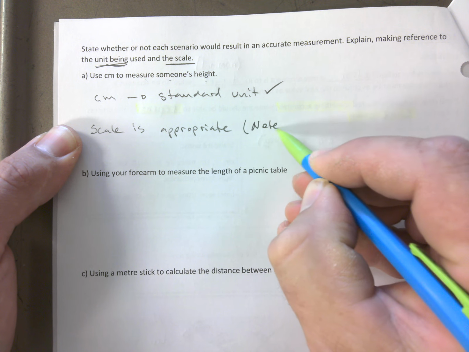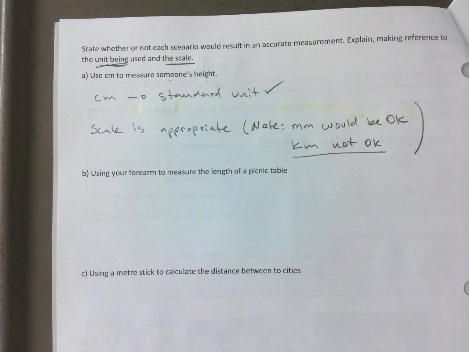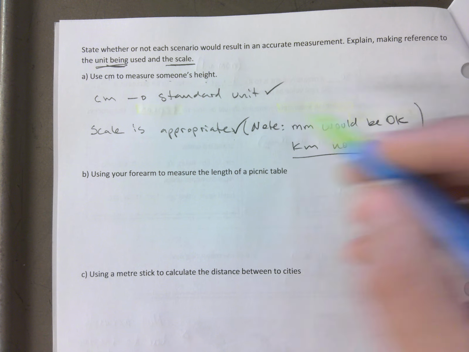A note: millimeters, it's a little weird to measure someone's height in millimeters, but it would also be appropriate. It would be okay. Kilometers, not okay. Would you agree with that? Just a little note on the side, because sometimes students ask, what's a good scale? So both of these are checked off.